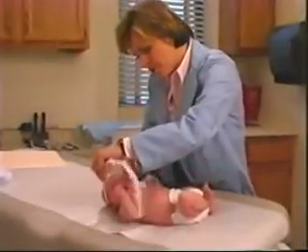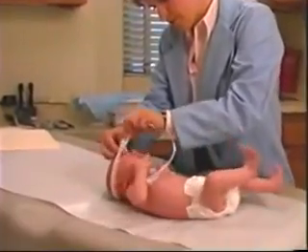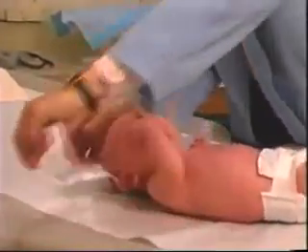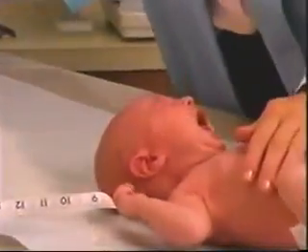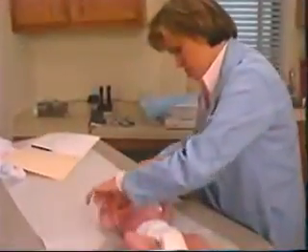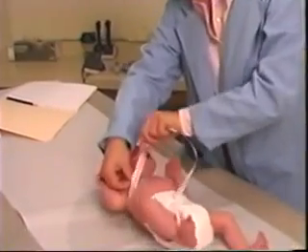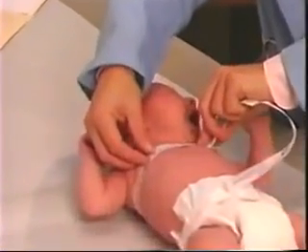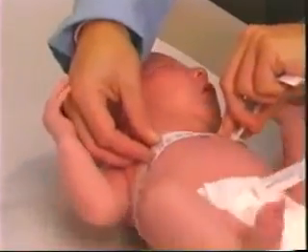Using a tape measure, assess the neonate's head circumference by measuring around the occipital area, just above the eyebrows at the widest point. Also measure the neonate's chest circumference at nipple level. The chest circumference should be 2 to 3 centimeters smaller than the head circumference.